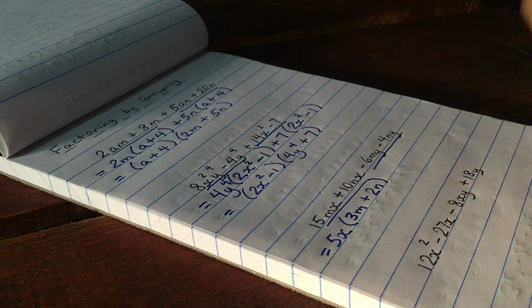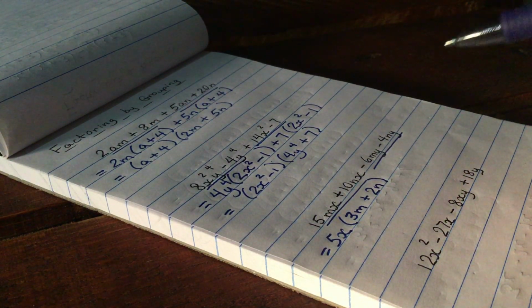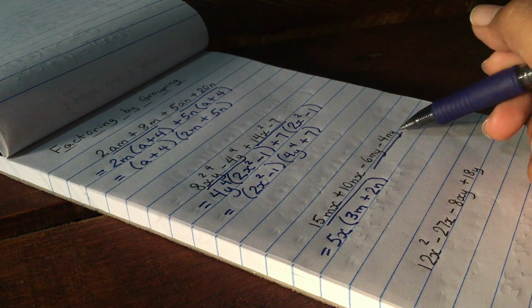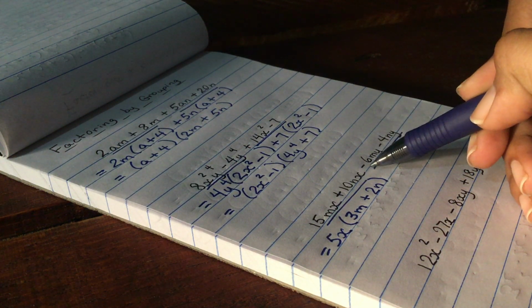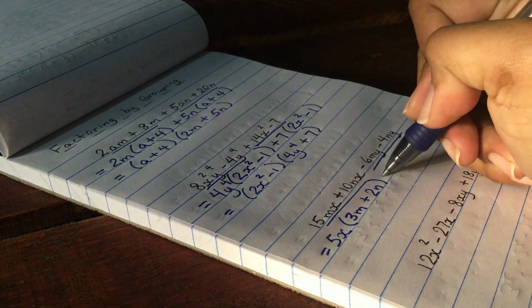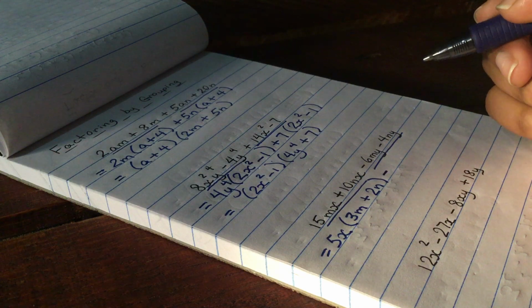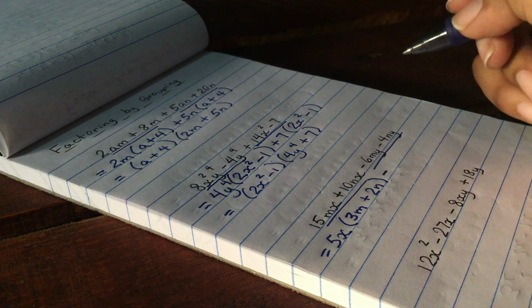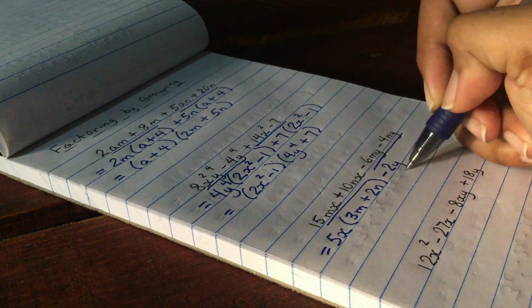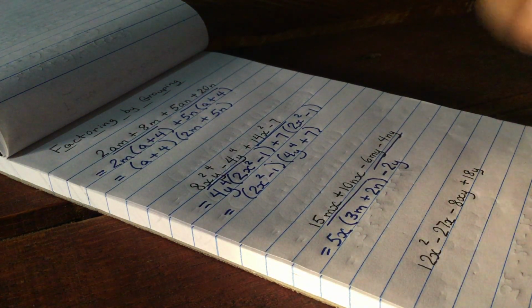Okay, here this is something to look at now. In my second group, my third and fourth terms, I have a negative sign for each term. So what I will do is take out a negative sign along with my highest common factor. Here my highest common factor would be 2y, right?